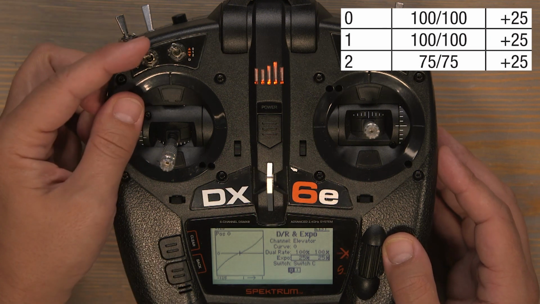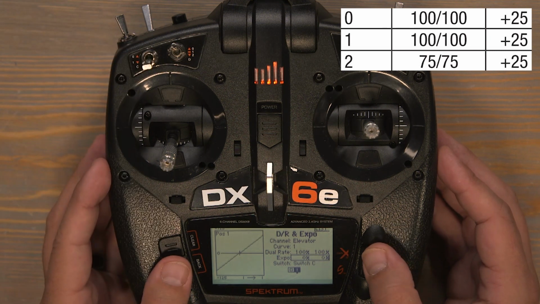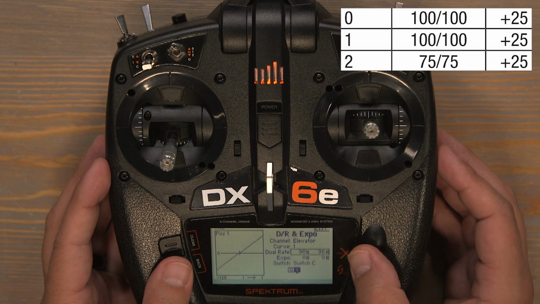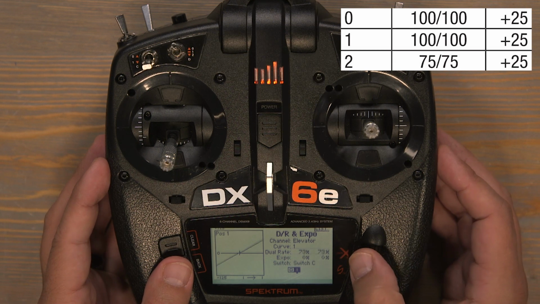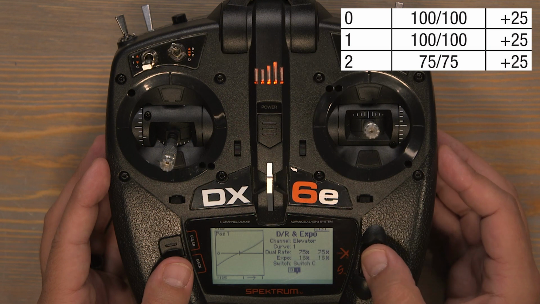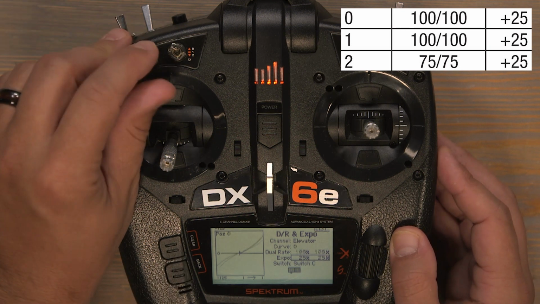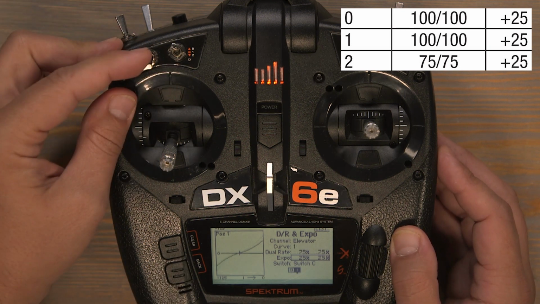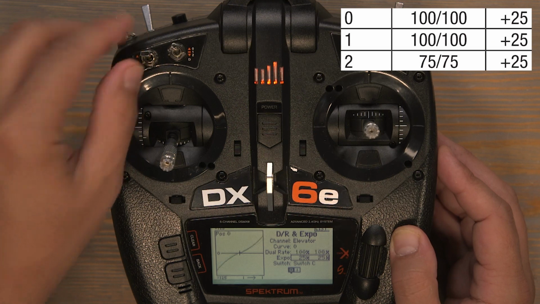Flip down to the low rate position. Now I'll bring those dual rates down to 75 and add an expo of 25. I'll verify it's working. High rates, low rates, and they are.